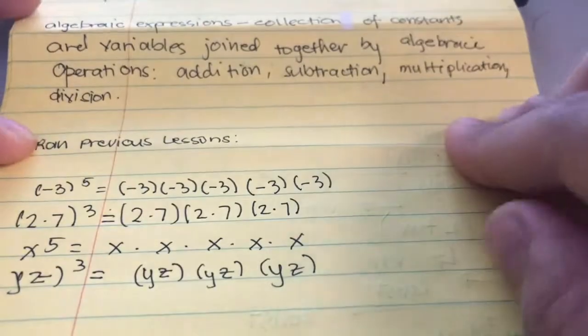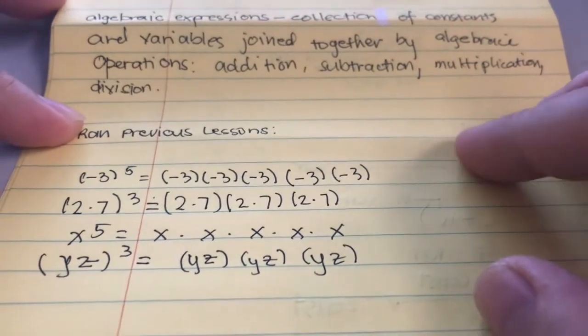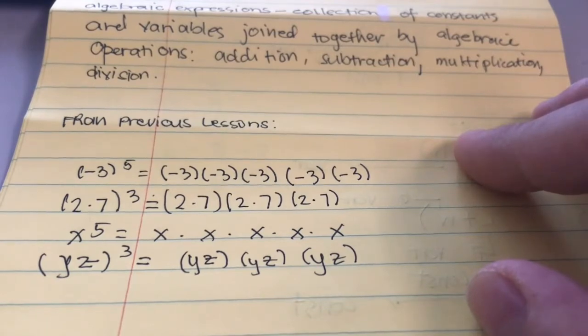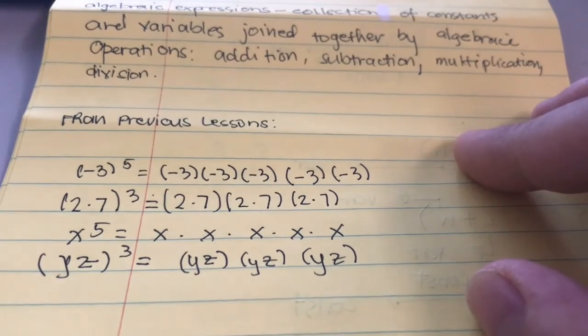In our previous lessons, just take note of this. We're going to use it when we raise something to a power. That means you are multiplying the number by itself as many times as the exponent.